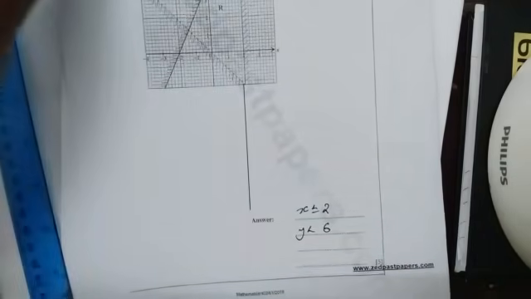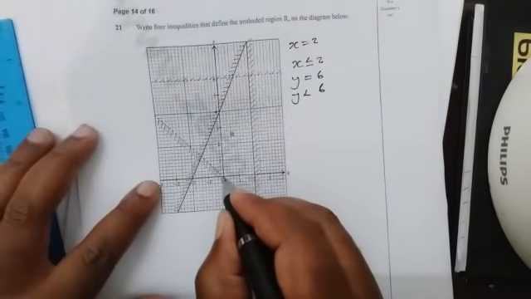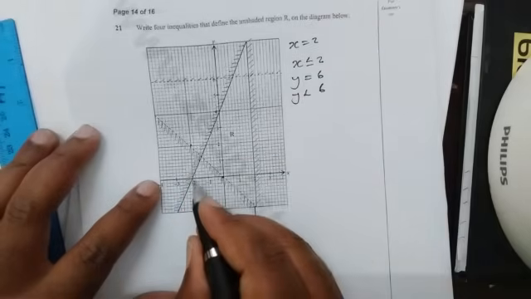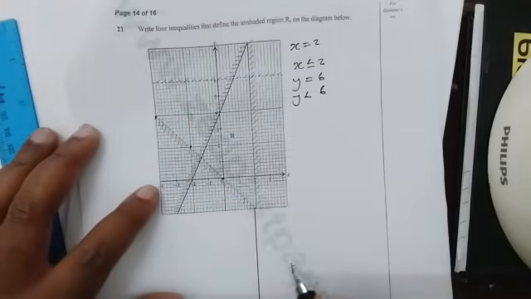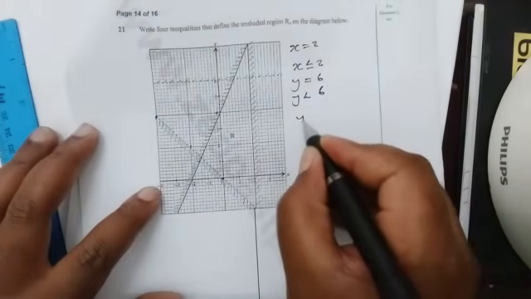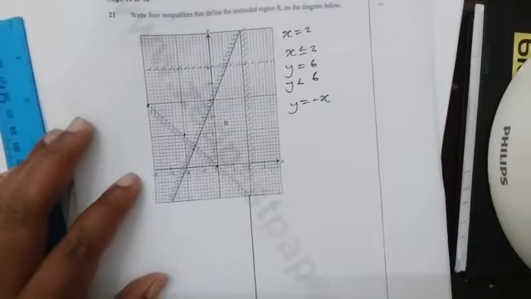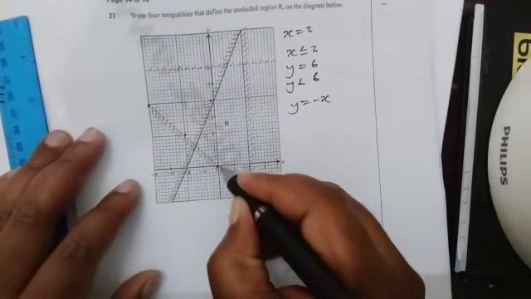We go to the next one, which is very easy to identify. This line is passing through the origin. When you check this point, this is negative 2, 2. When you check this one, this is negative 4, 4. So the equation for this one is y is equal to negative what? x. If you want, you can calculate it. Now we'll compare it using the y-axis.